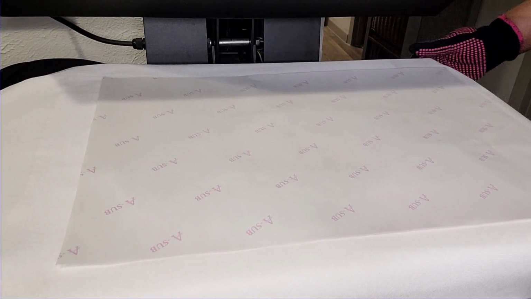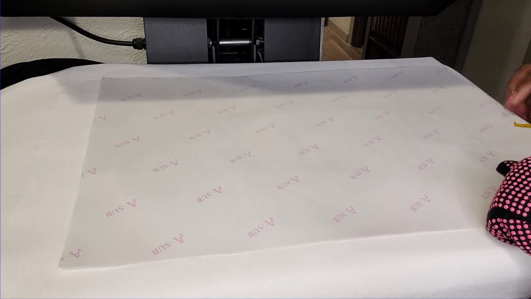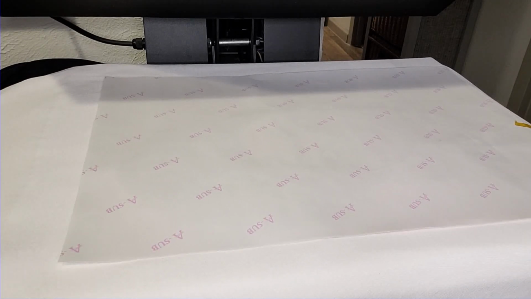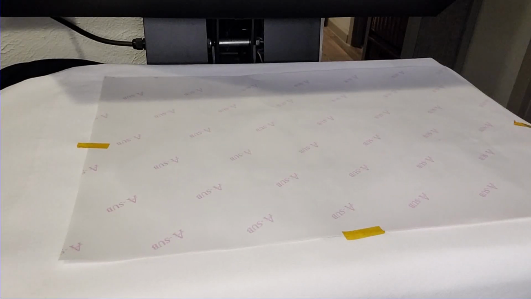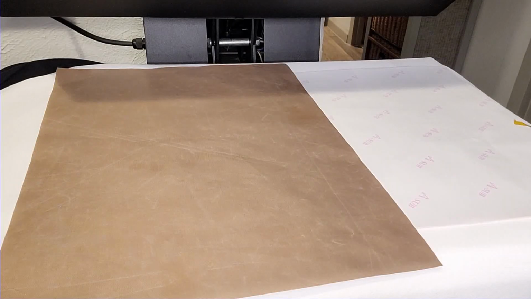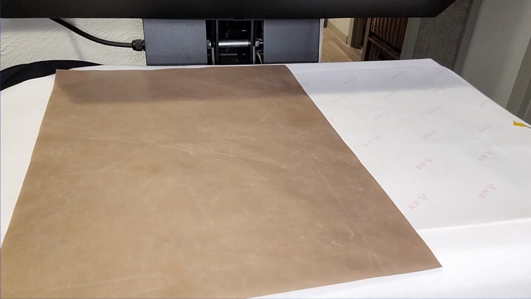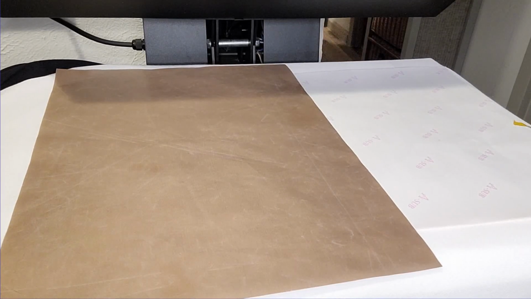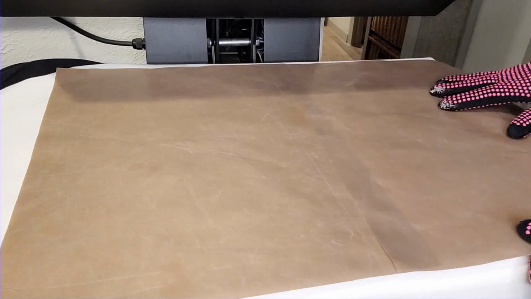All right, I think we're good. I think it's about as centered as I'm gonna get it. We're gonna go ahead and put our heat tape down to hold our garment in place, or our image in place, because you don't want any ghosting. All right, and then I'm going to use my Teflon sheet on top. Hold on 1 second. Got my Teflon sheets. I'm going to go ahead and put this down now.